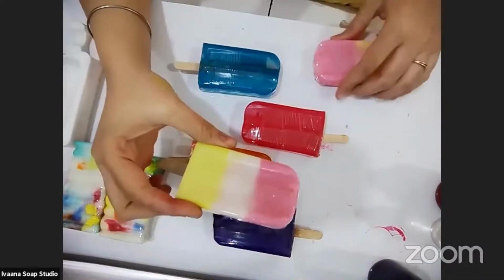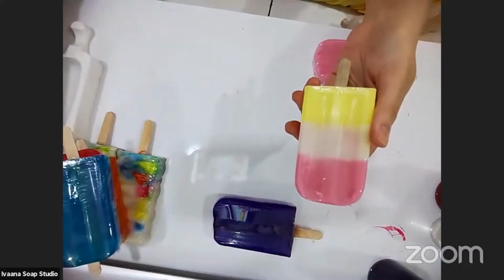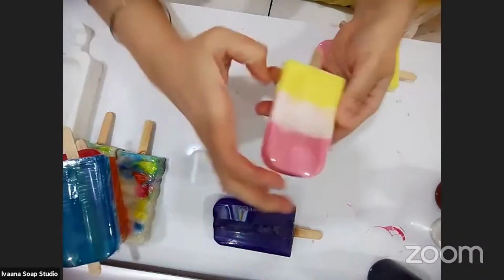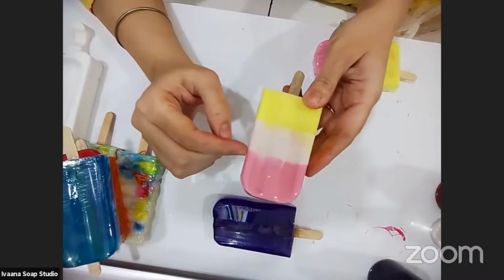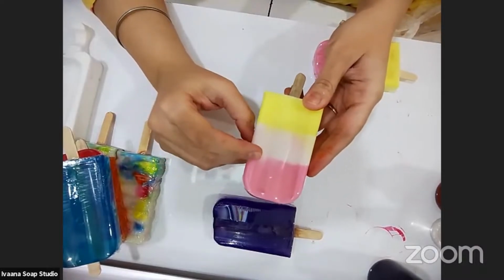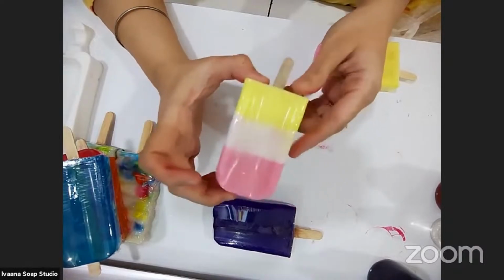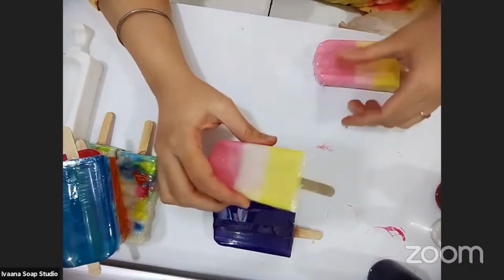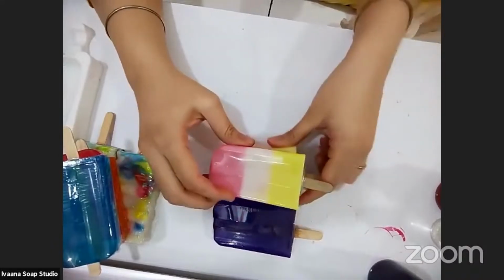These are the layers. I have made this in this mold only, but I have waited for each layer to set. Then I have poured rubbing alcohol, then I have put other layers on this. So it will take quite a bit of time to set, because this mold takes time to set.